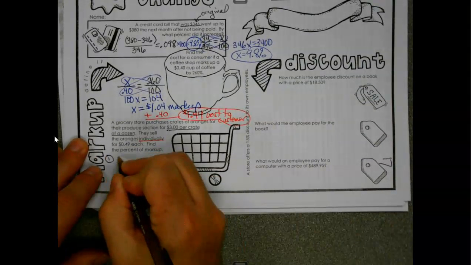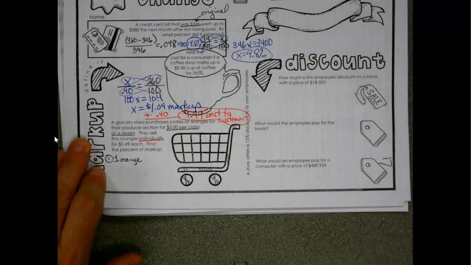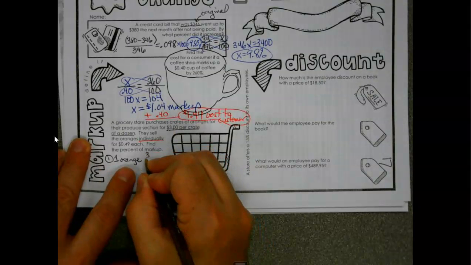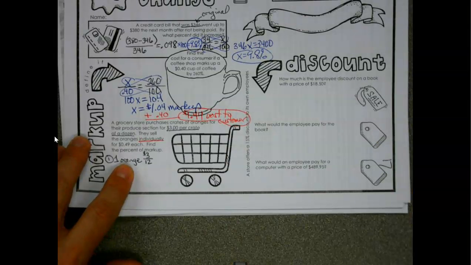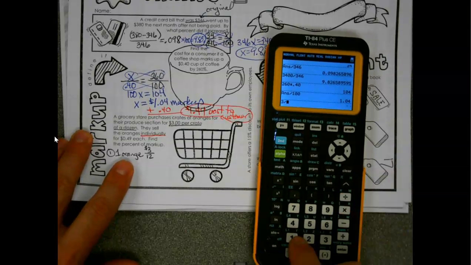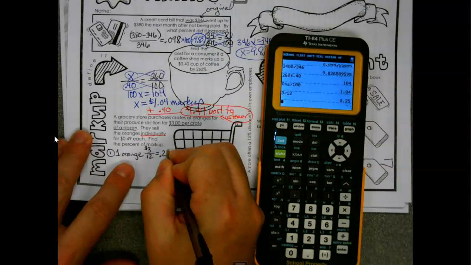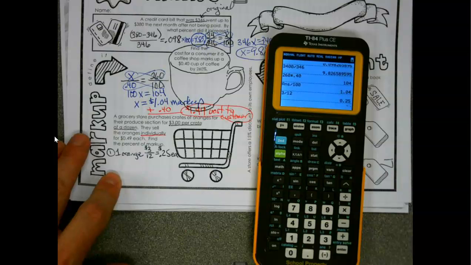Job one, figuring out how much one orange costs. So if it's $3 for 12 oranges, that means they're a quarter each. Okay, so we got that now.